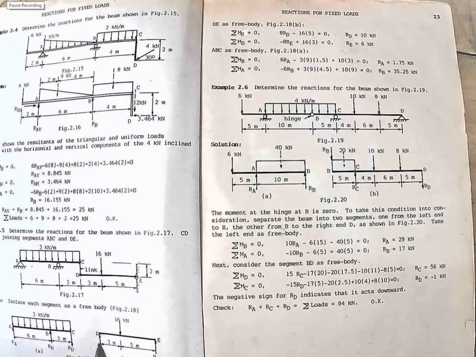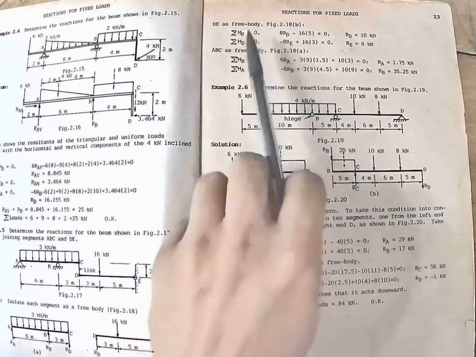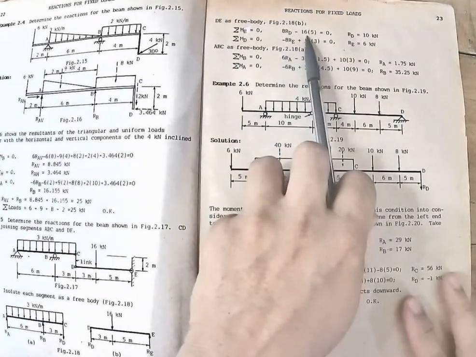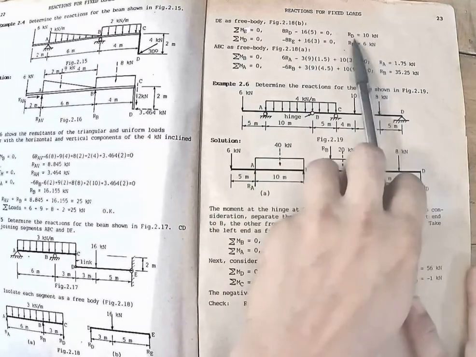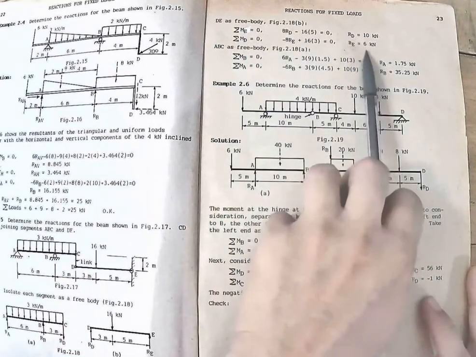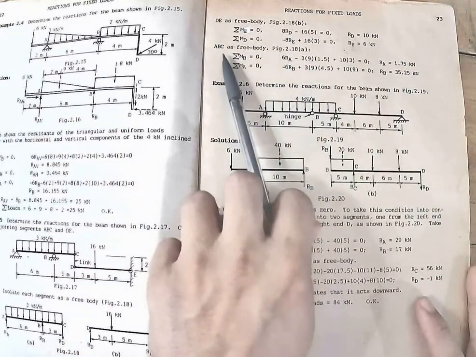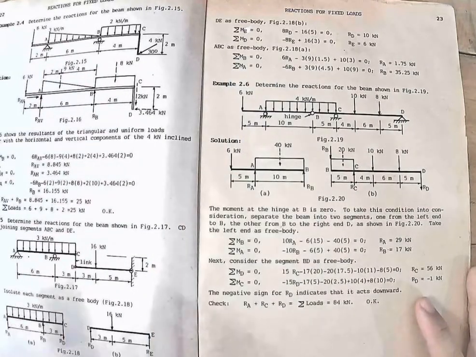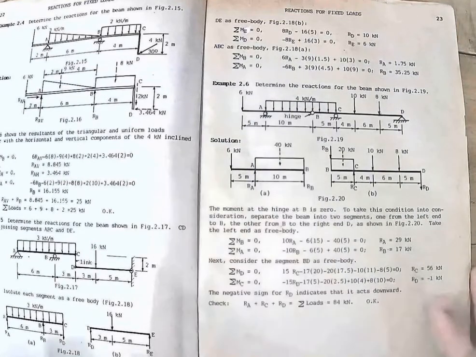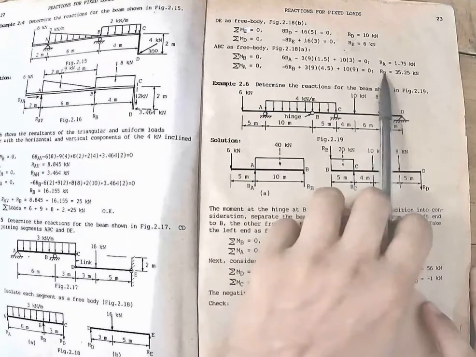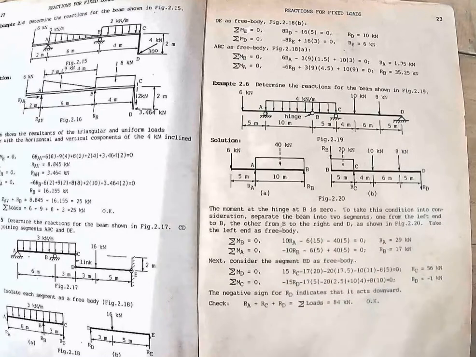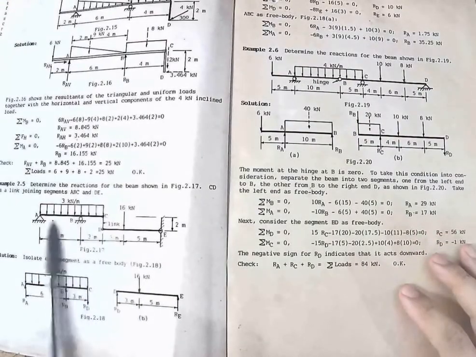Alright? So, this is new link support. Since kinonvert na natin to as reaction D, summation moment at E now becomes 0. 8 times RD minus 16 times 5 is equal to 0. So, reaction D is 10 and then summation moment D. Reaction at E is equal to 6. And then ABC as free body. Dito na tayo. Reaction A is 1.75 and then summation moment at A still here. Reaction B is 35.25.